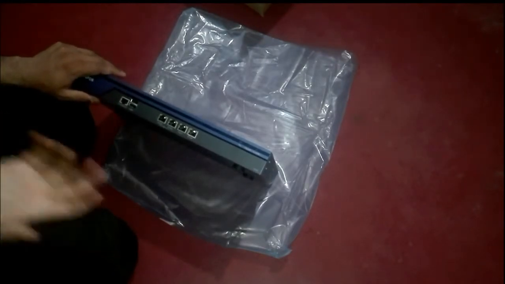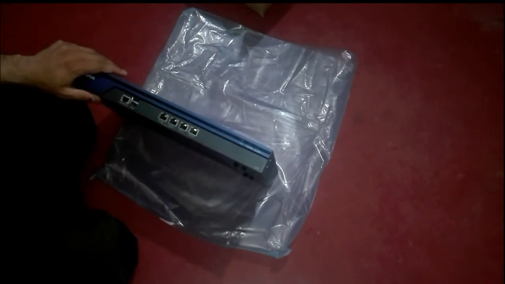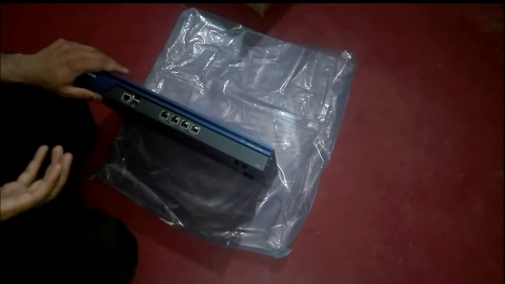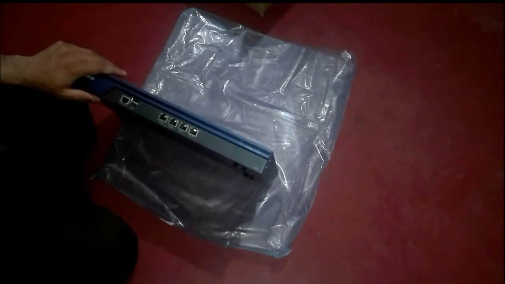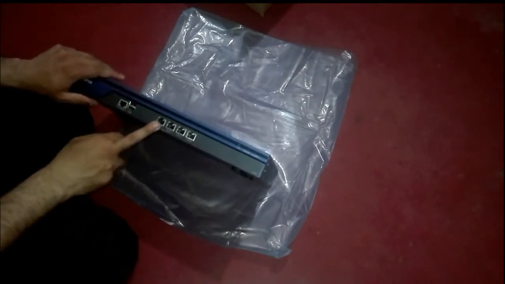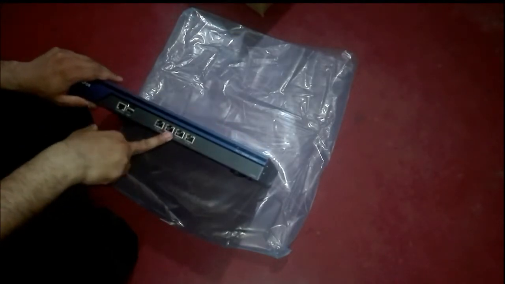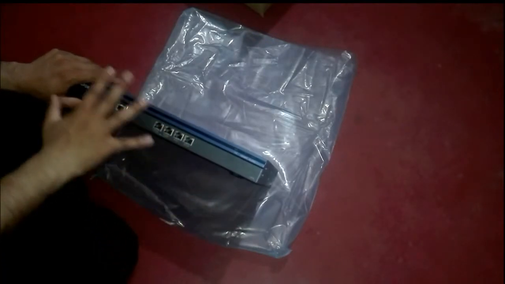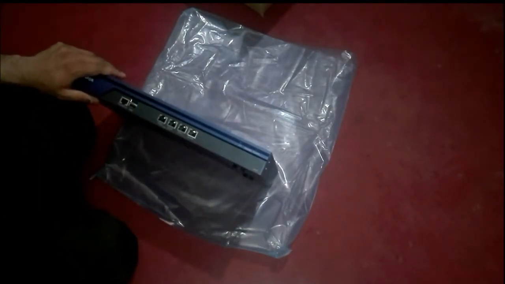But the recommended mode is bridge mode, in which you could deploy this device without changing any network configuration. You just plug in the device, connect port number 1 with the LAN network and port number 2 with the WAN interface, and you could monitor the whole network without any network configuration changes.